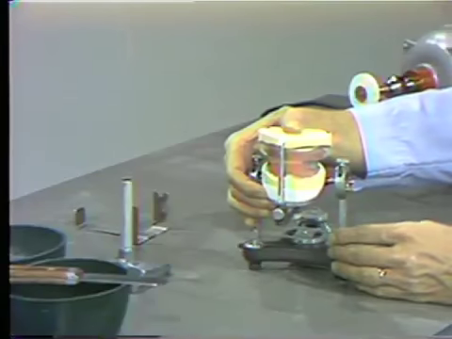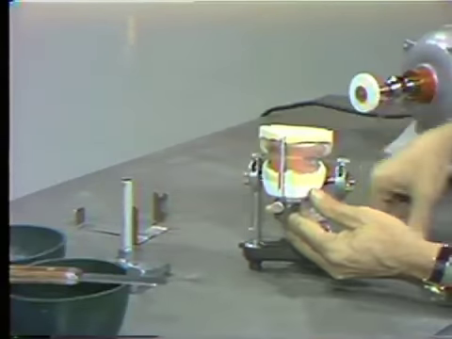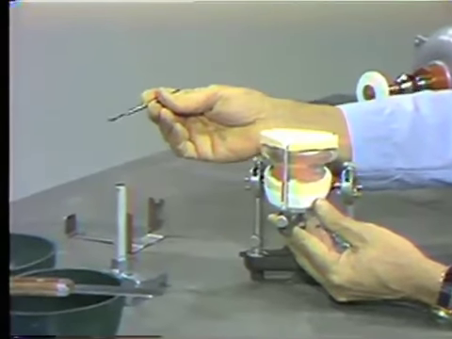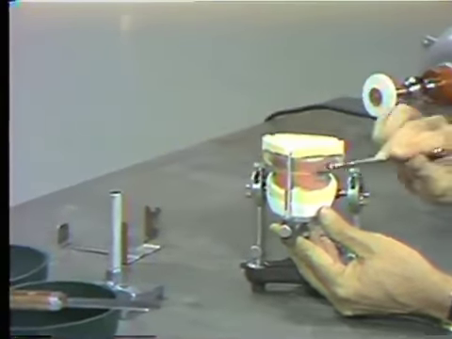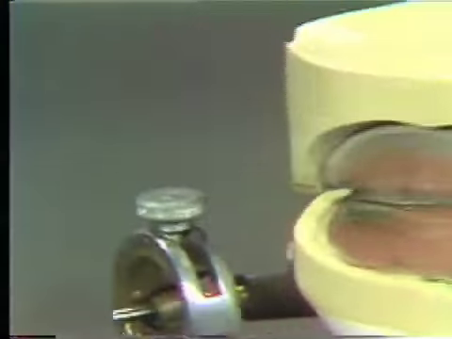We will now lute the 2 casts, or the 2 bases together by luting the wax together. And with the number 7 heated over the Bunsen, we will seal the wax on both sides.